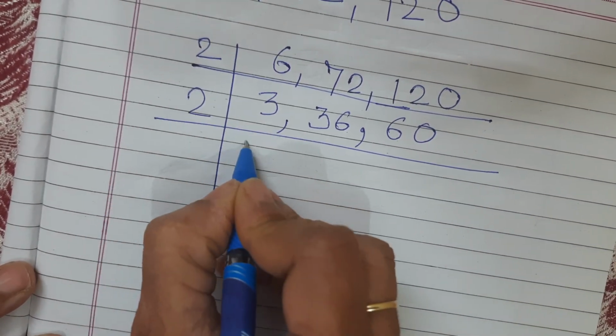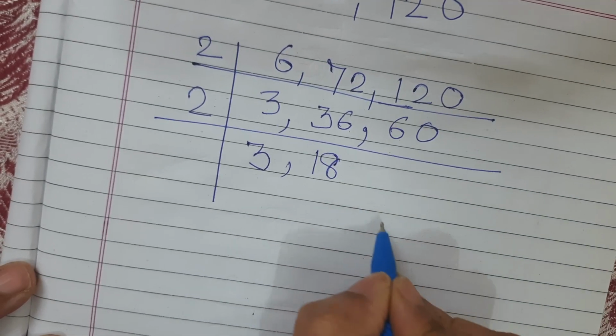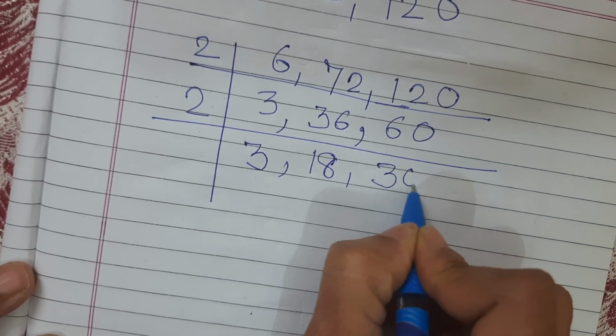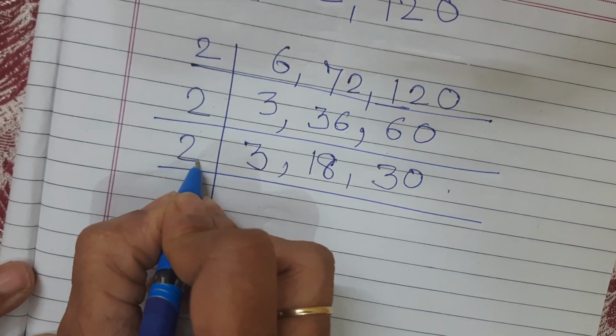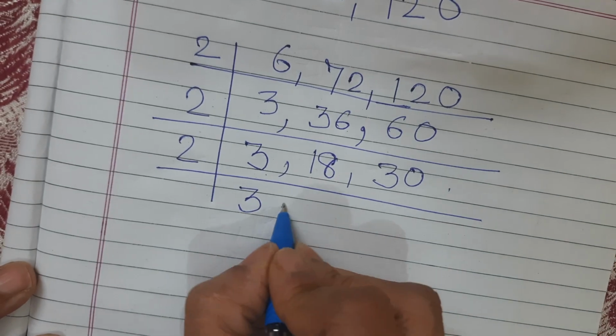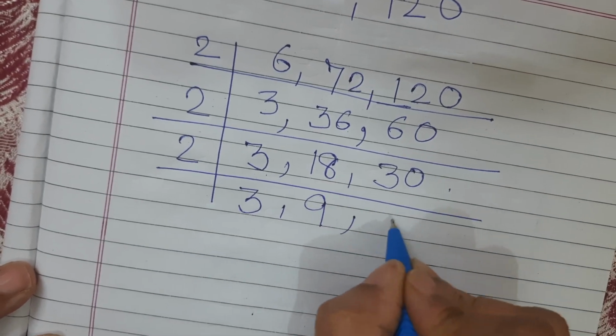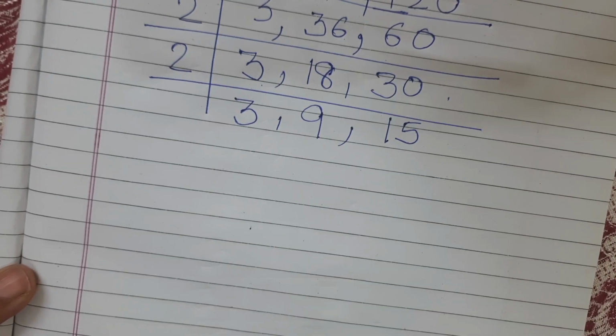So I'll write 3 as it is. Then 2 18s are 36 and 2 30s are 60. Okay. I'll take 2 again. So 2 3s, I'll copy 3 as it is. 2 9s are 18 and 2 15s are 30.